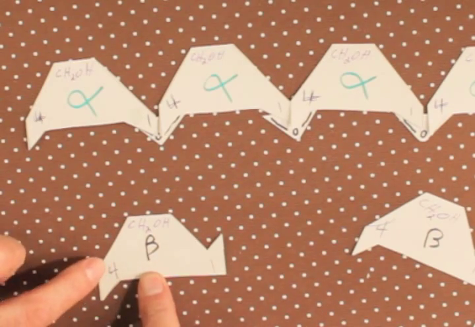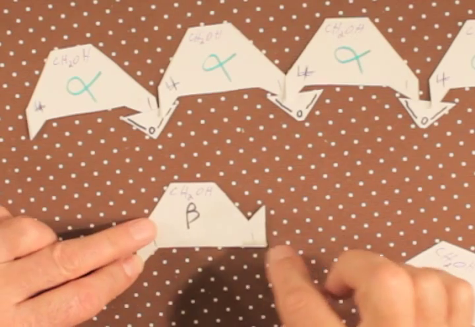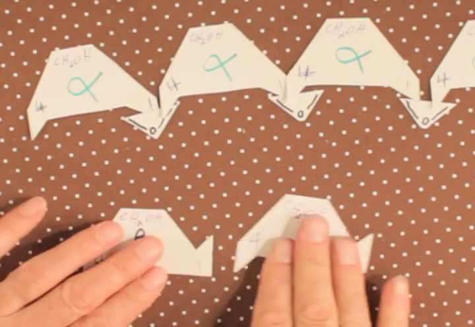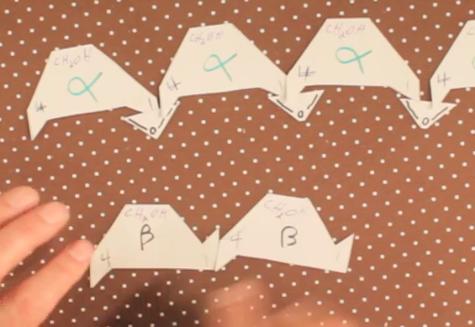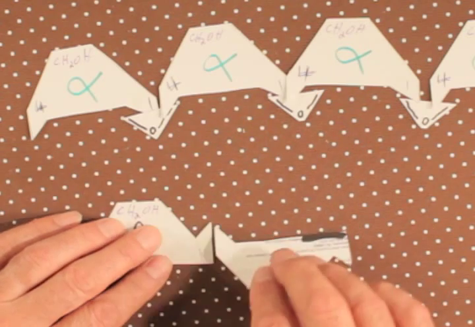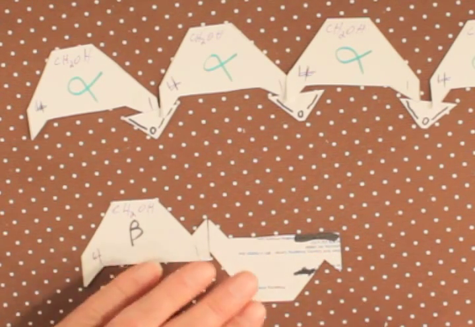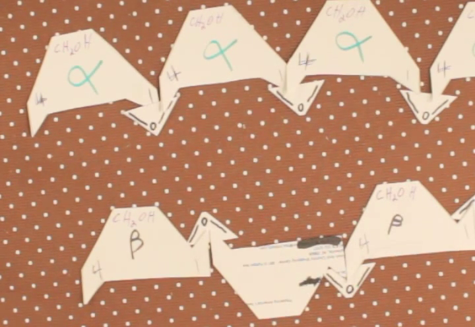Let's look at the beta structure. This is glucose, so the 4' has a downward facing hydroxyl group, but the 1' is facing up. So we say, well, let's hook these together, and we quickly see that if we're going to put a regular bond on this, the alternating groups have to be turned over. So we end up with two very different structures.